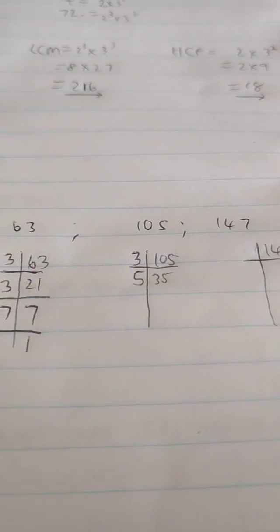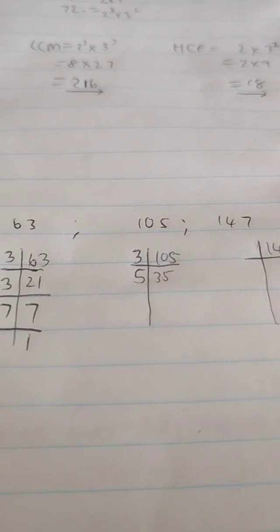It's 5. How many times does 5 go into 35? Very good, 7 times. Smallest prime that goes into 7? It is 7.